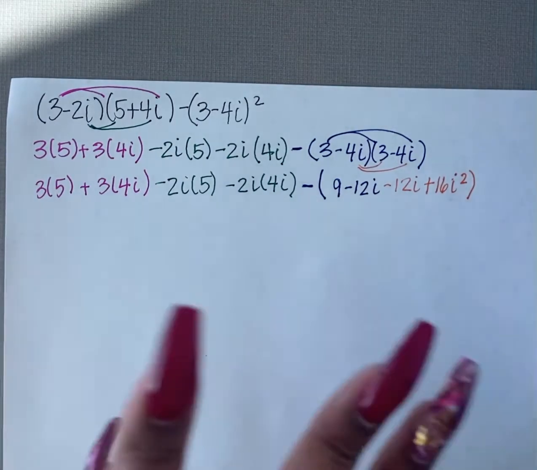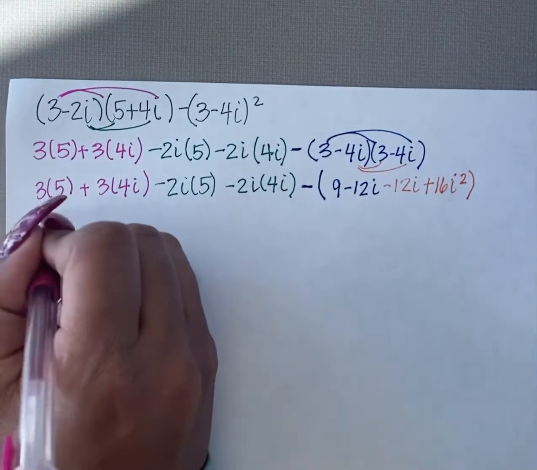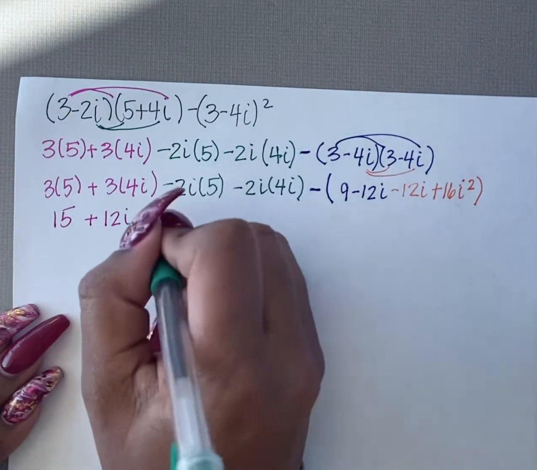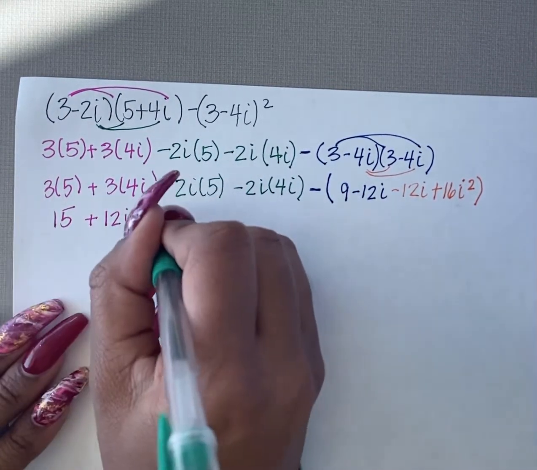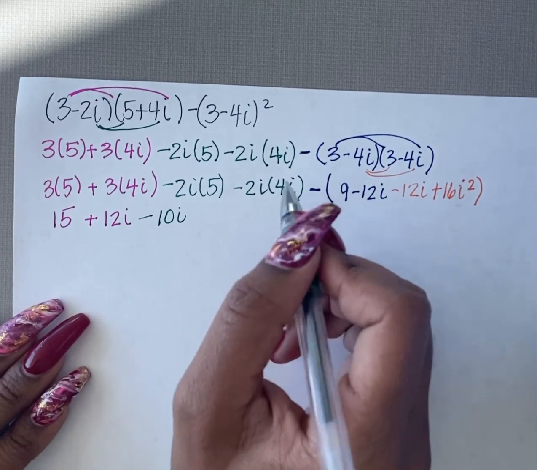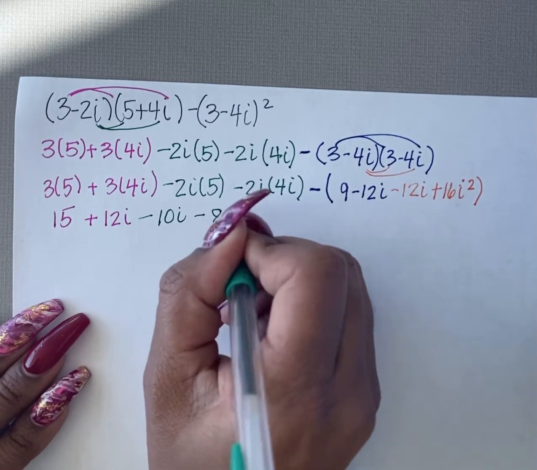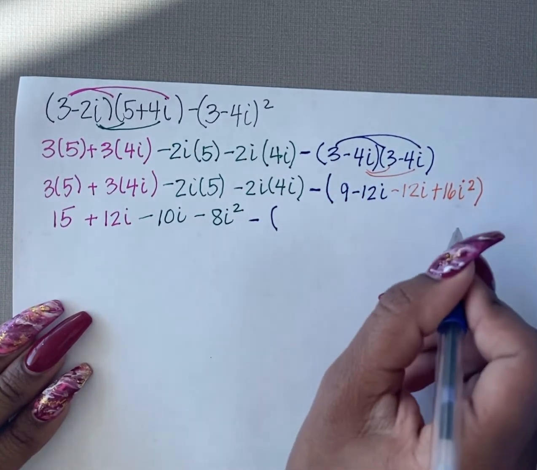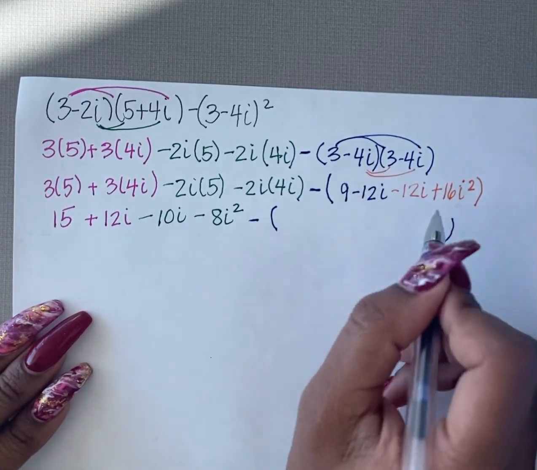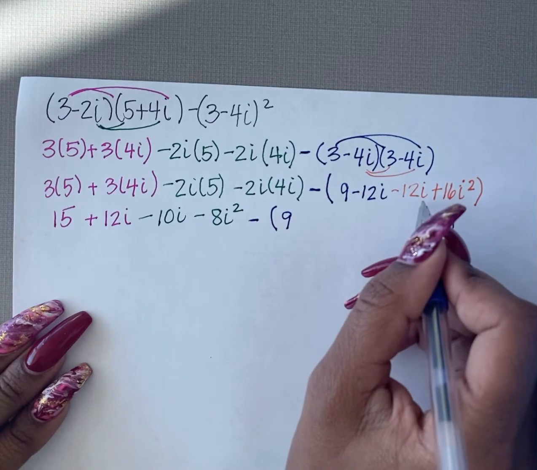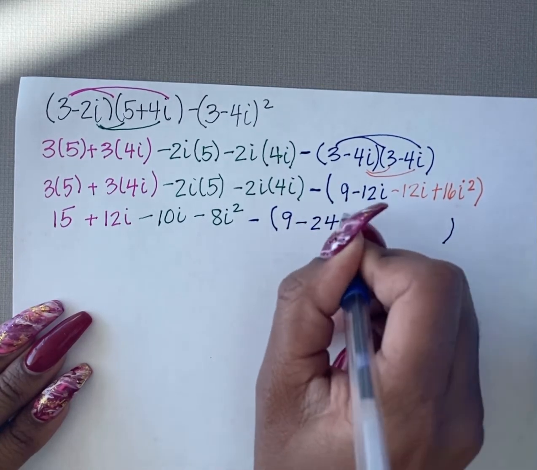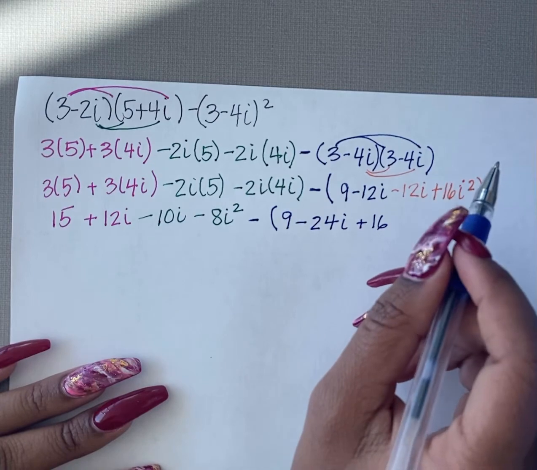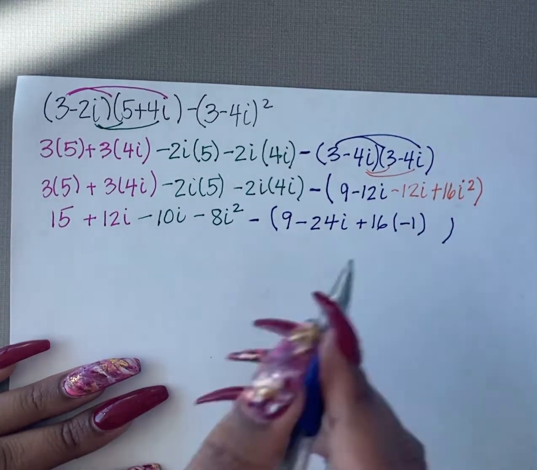Okay. Now I'm noticing I have way too many sets of parentheses. So I actually am going to multiply some of this out. So here's 15 plus 3 and 4i is 12i. This gives me -2 and 5 gives me -10i. -2i and 4i give me a -8i squared. And then I still have my subtraction and my set of parentheses. And so I'm going to simplify some of the stuff inside. So I have 9 minus 12i and minus 12i give you minus 24i. And then I have 16i squared. And remember, i squared is really equal to -1. So I'm just going to substitute that -1 in.